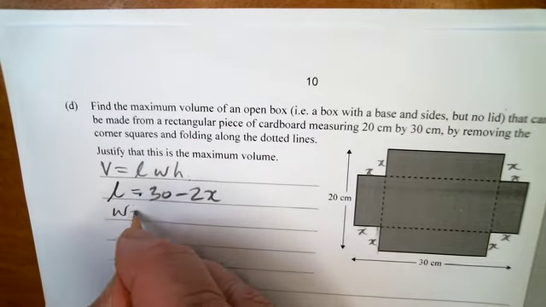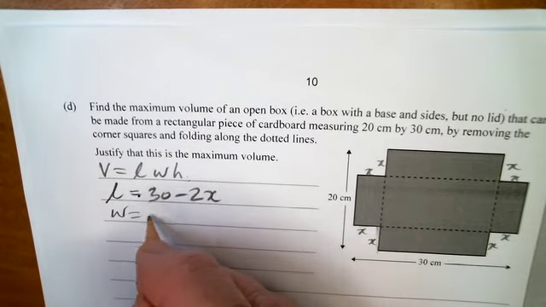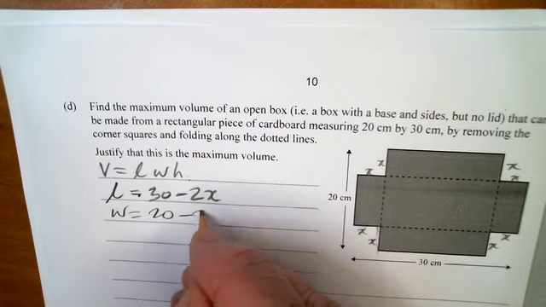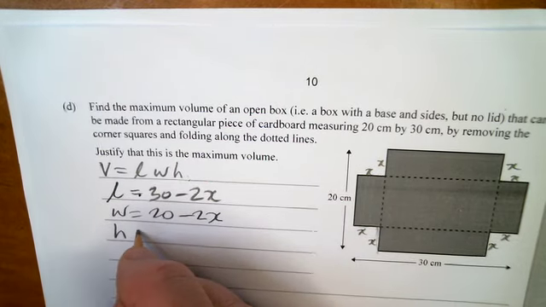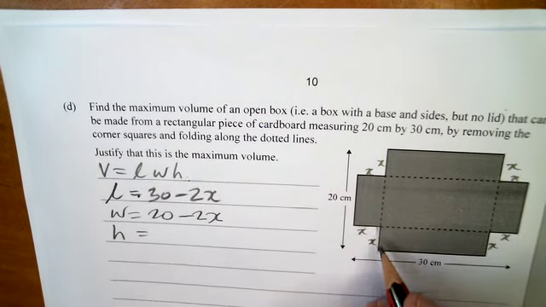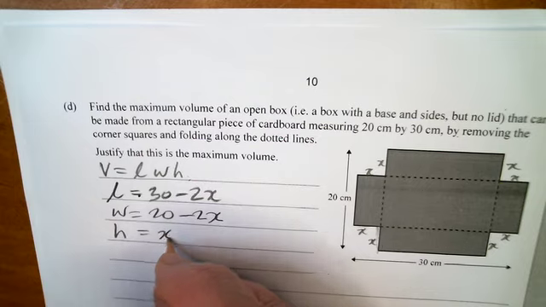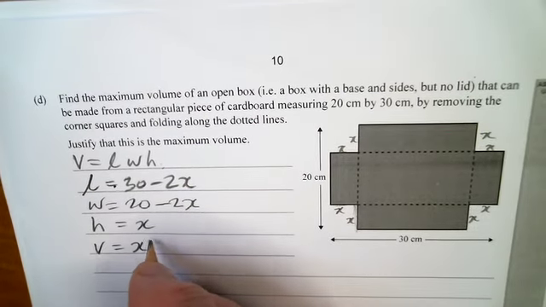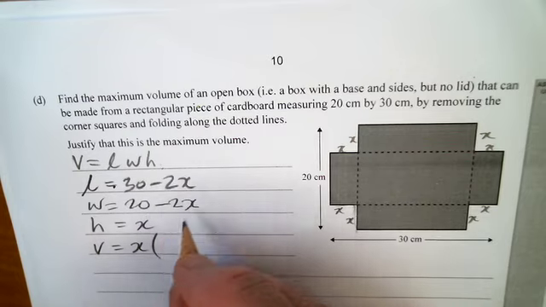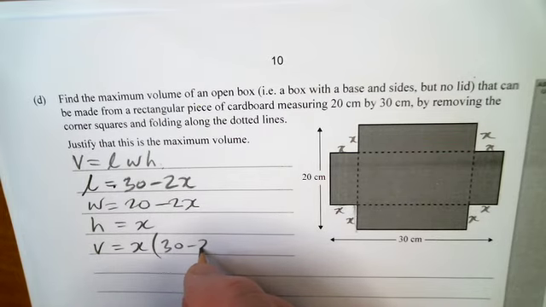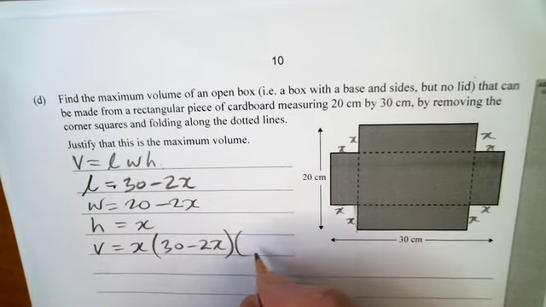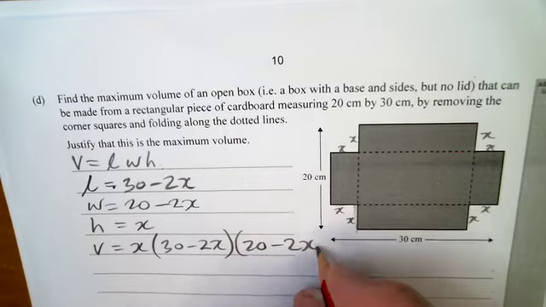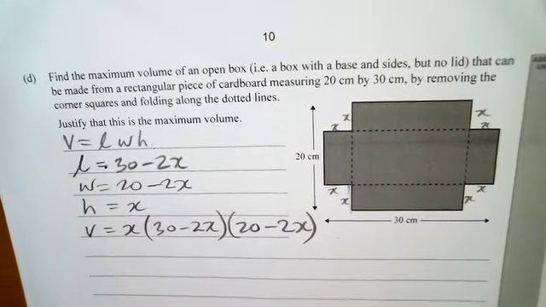Whereas the width is equal to 20 minus, again, 2x. And the height is just going to be one of those flaps, so it's going to be equal to x. So the volume is equal to x times the length, which is 30 minus 2x, times 20 minus 2x. And that's what we've got.